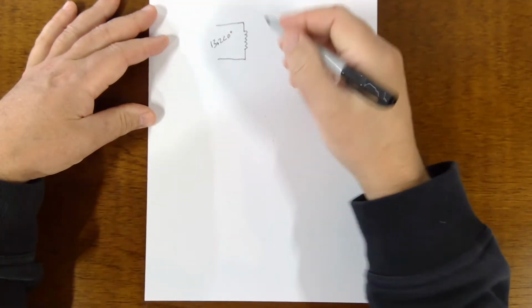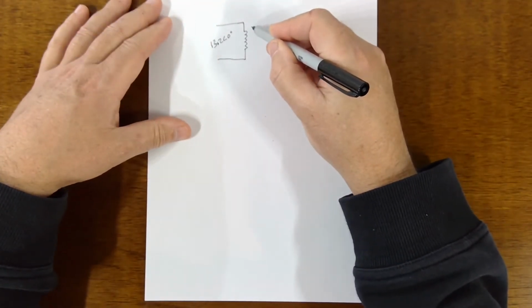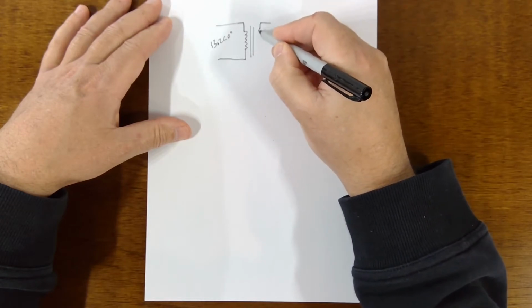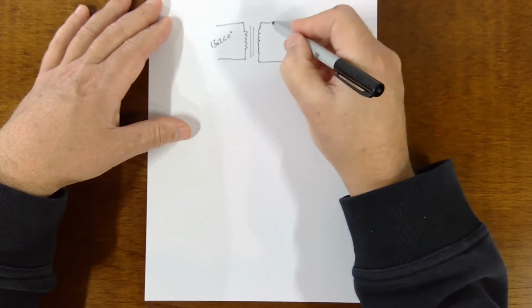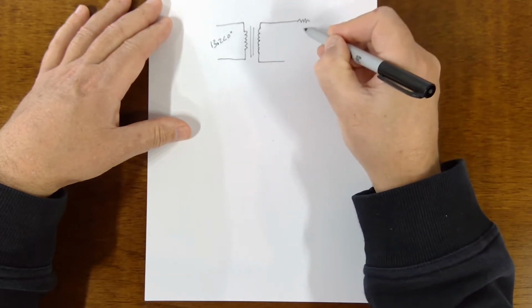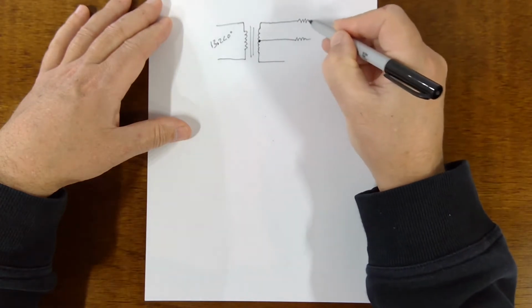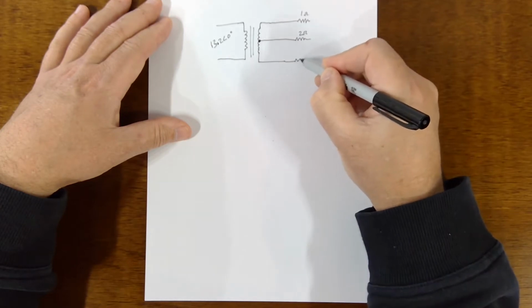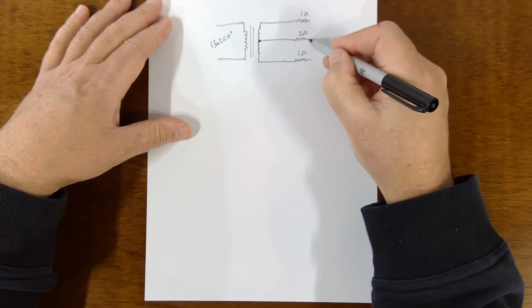Okay, then we've got an iron core transformer, and the other side of this transformer coil looks like that, and then we're pulling off a center, what we call a center tap, and then there's these wires which are in your house. They have some resistance, but not very much, so we'll just say 1, 2, and 1 amp.